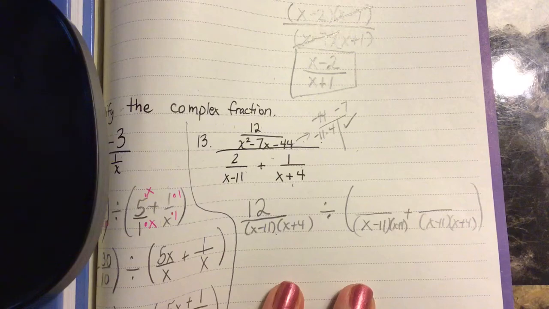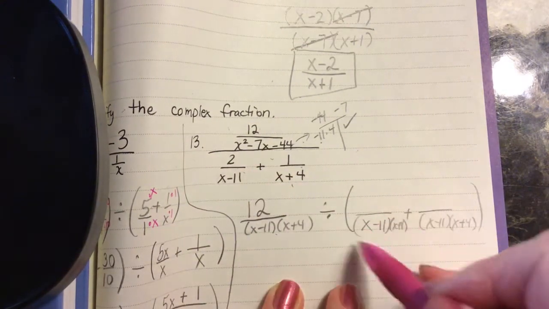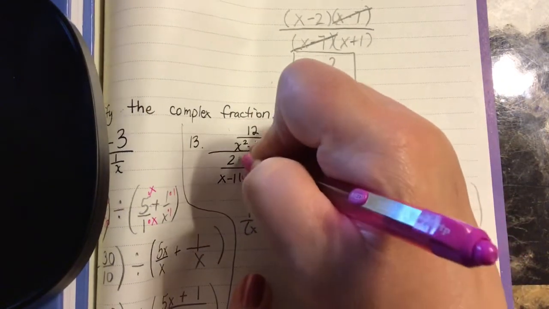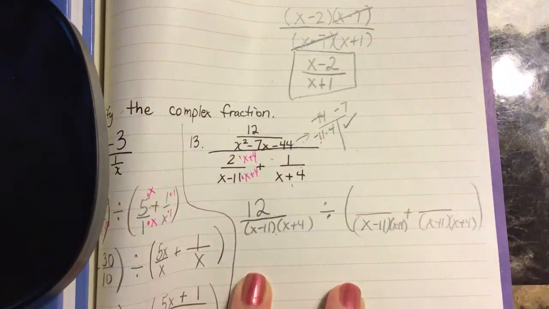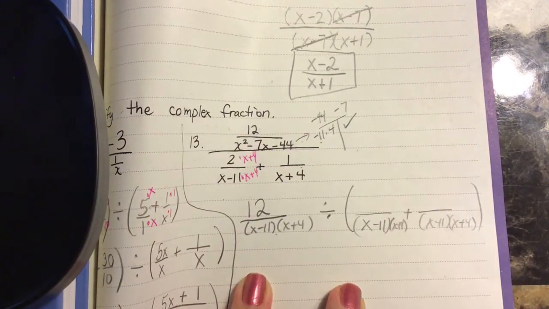Okay, now what do I multiply this denominator by to transform it into this? That would be x plus 4. There are some teachers that are going to say cross multiply. I hate to use that terminology in fractions. I am a firm believer in find the common denominator and then decide what to multiply by.